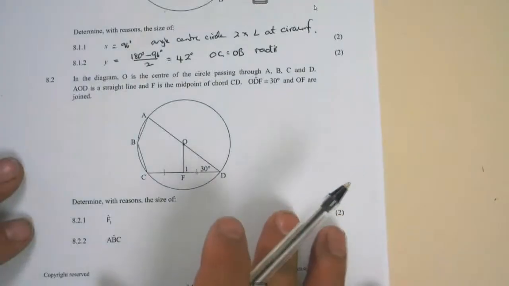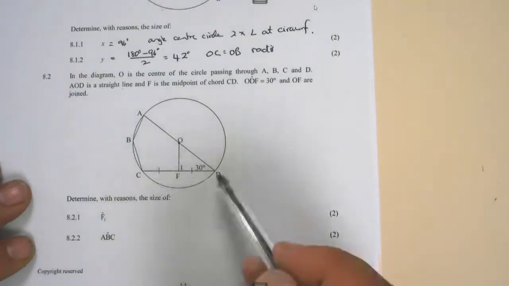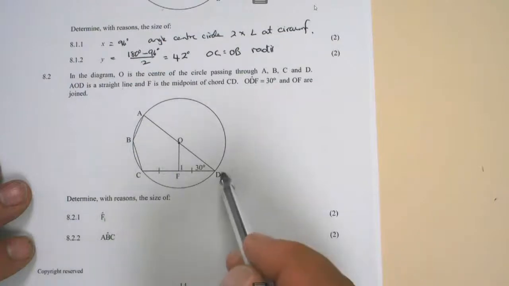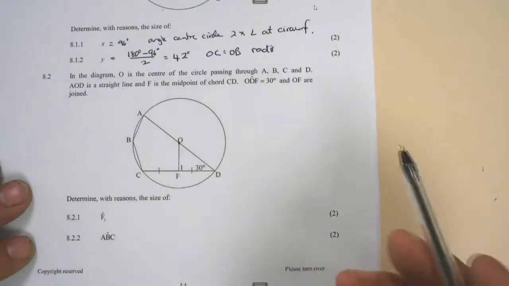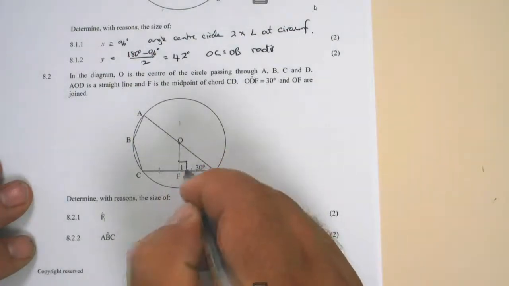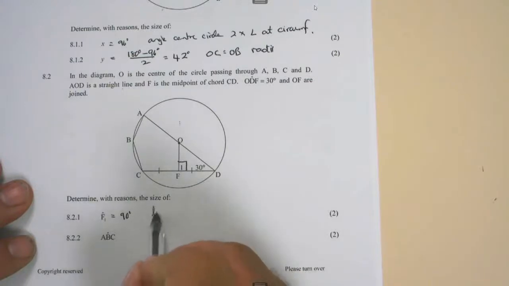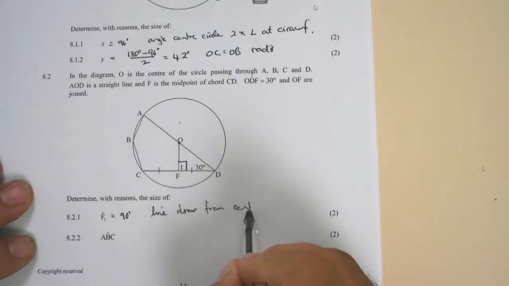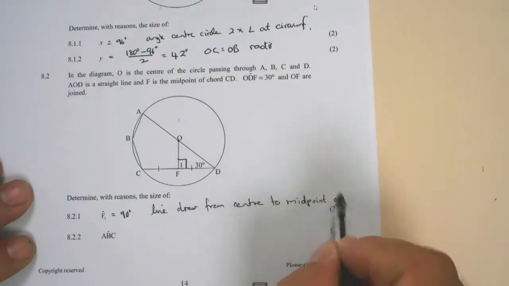Right, 8.2. In the diagram, they say O is the center of the circle passing through the points A, B, C, D. AOD is a straight line. They say F here is the midpoint of the chord AB, and this here is 30 degrees, and OF is joined. Right. Here they say we need to find the size of F1. Now a line drawn from the center of the circle to the midpoint of the chord is perpendicular to the chord. So F1 is equal to 90 degrees. We can say a line drawn from the center to the midpoint of the chord.